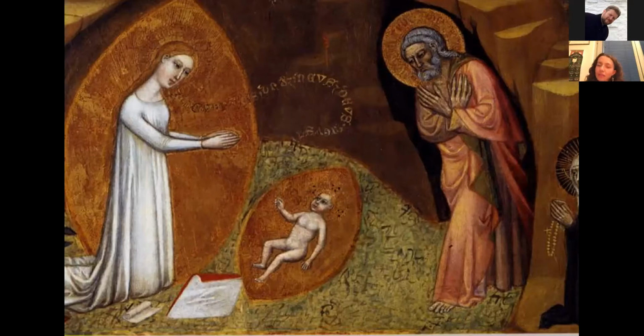So there's a very deep revolution that takes place in the late 14th century. And this choice, iconography-wise, is a choice that will last well into the Renaissance.